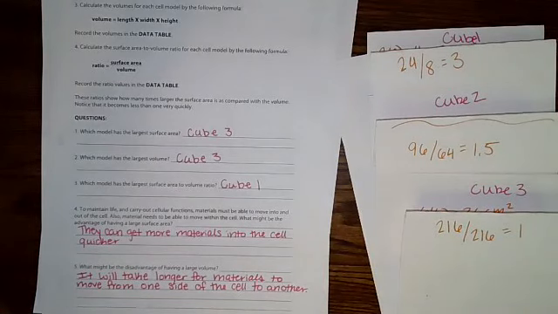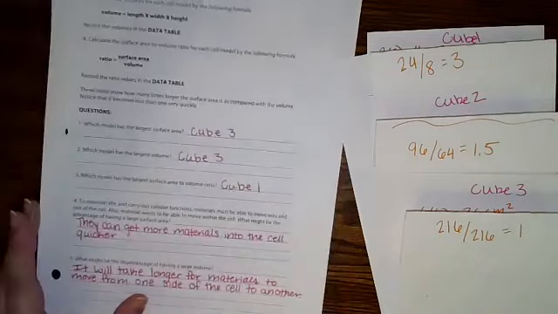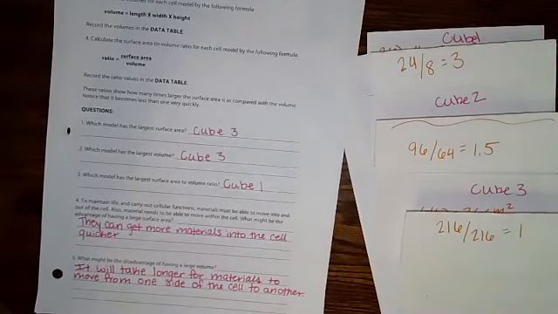So this is going to be the walkthrough of this worksheet. I will also be posting a video going through the other worksheets that we have assigned last week. So if you have any questions, please let me know.